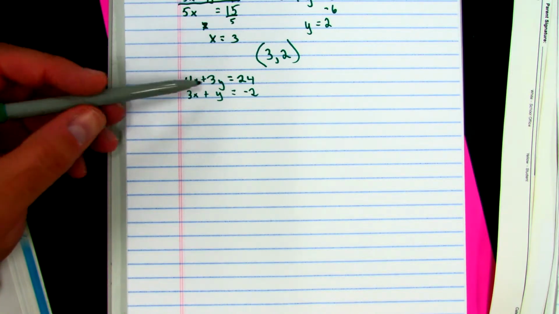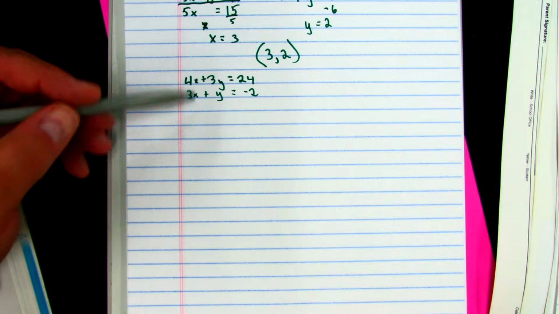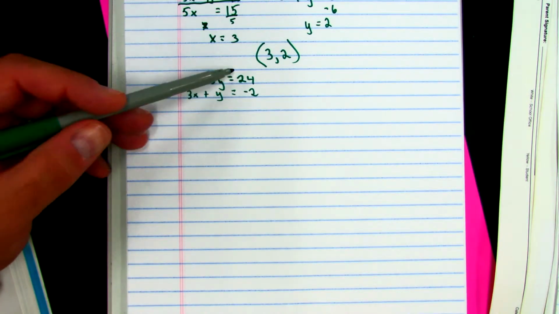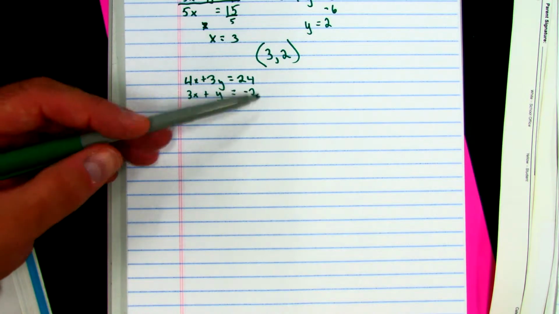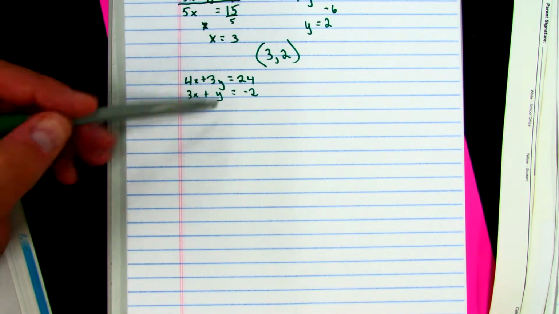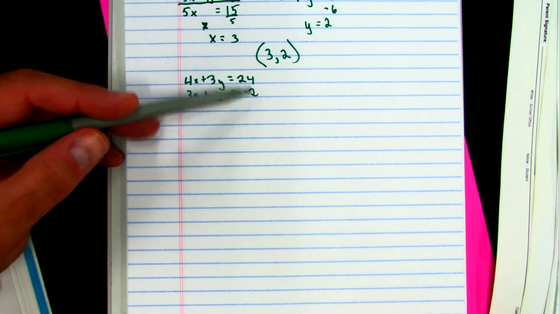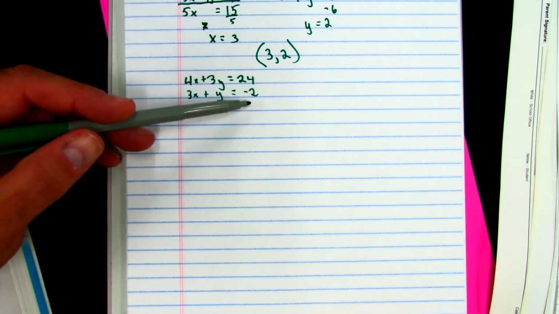So now I'm looking for opposites. I do not have any opposites. 4 is not the opposite of 3. 3 is not the opposite of 1. And 24 and negative 2 we don't care about. We're looking for the opposites with the variables. But these aren't opposites. Hopefully you know the opposite of negative 2 would be positive 2, and the opposite of 24 would be negative 24.